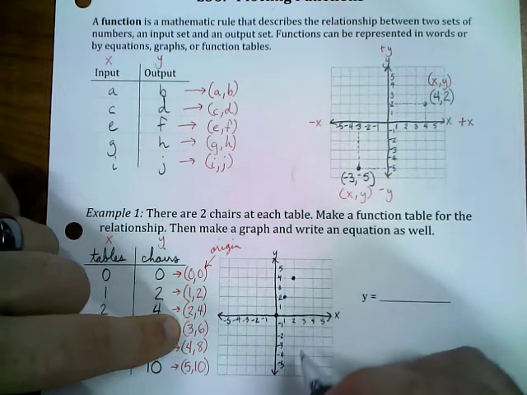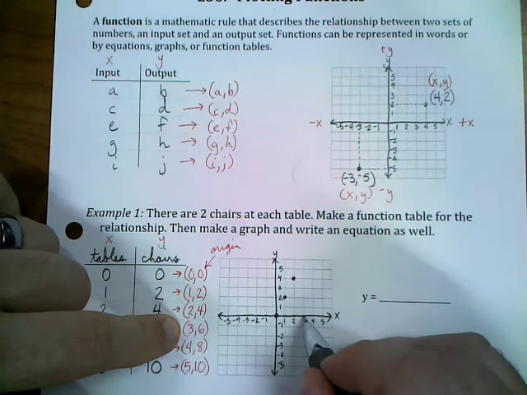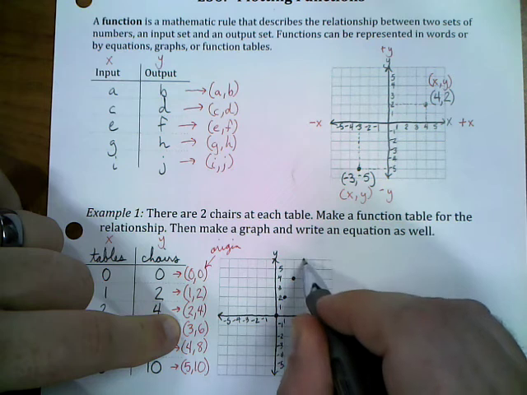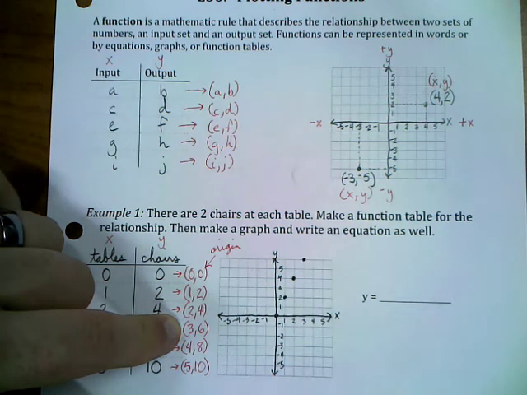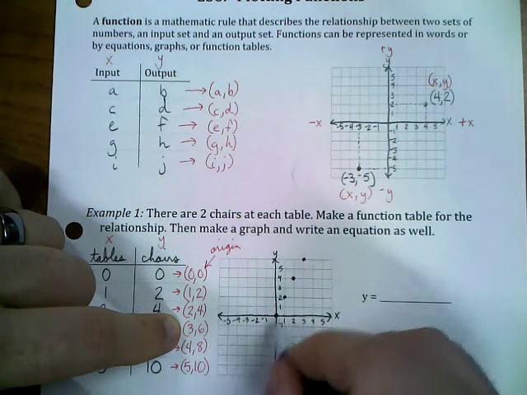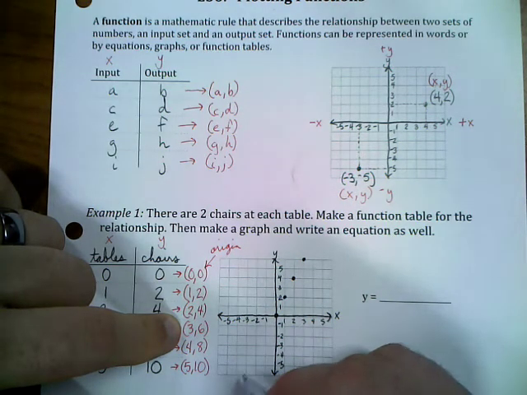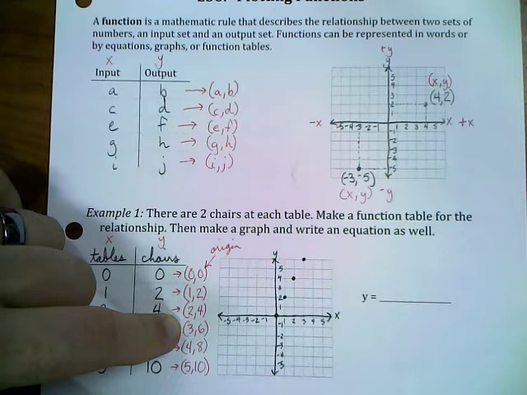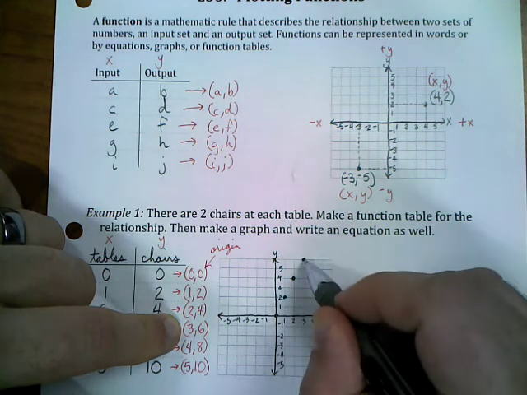And then we can get 3 comma 6 on there. So 3 is my x value, and then straight up to 6 would be up here at the top. So that's going to be the last one that I can get on this graph. Now, can we go negative? Can we have a negative number of tables? No. So this actually will start right here and will continue to move forever in this direction.